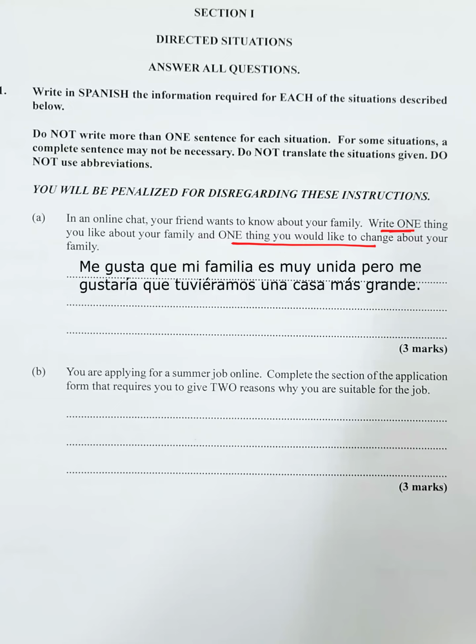So my first suggestion is, me gusta que mi familia es muy unida, pero me gustaría que tuviéramos una casa más grande. So for those who are not familiar with the past subjunctive, it's important that you review it, right? Because after the verb gustaría, you need it. So basically, this is saying I like that my family is very close, but I wish or I would like that we had a bigger house.